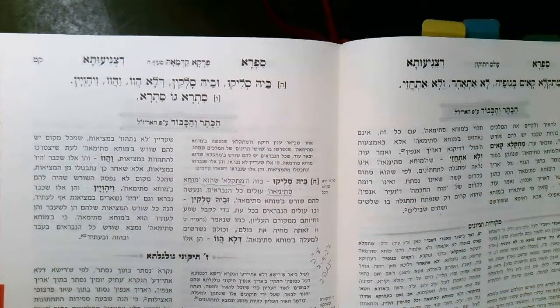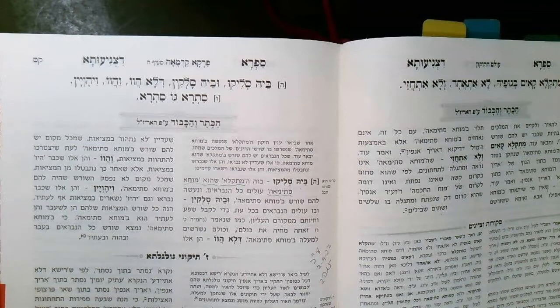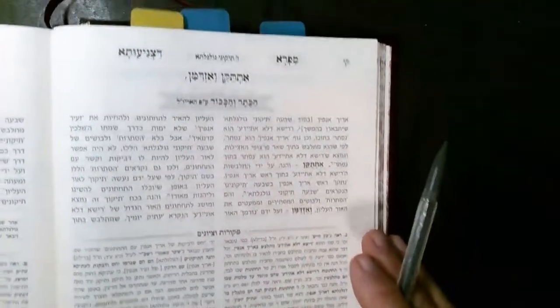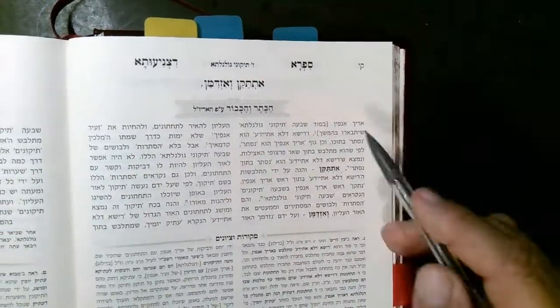That's why I think so. Or maybe it's only true of Erich Anpin. I'm not sure which is which. So at any rate, he says that Rosh, are clothed inside of the Rosh of Erich Anpin.